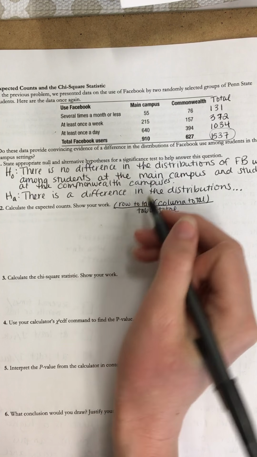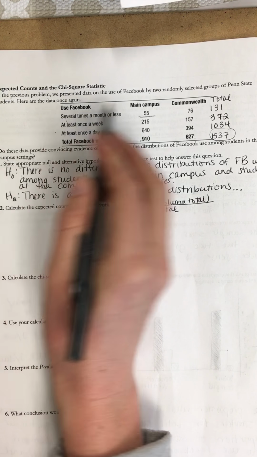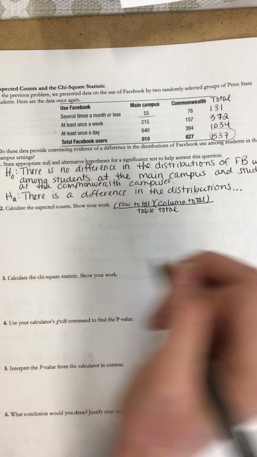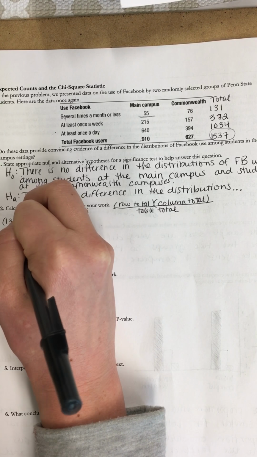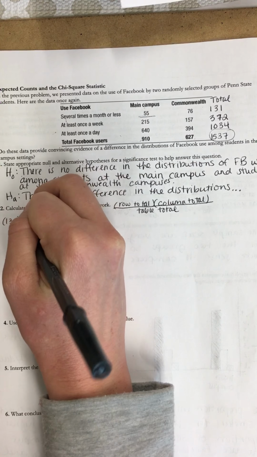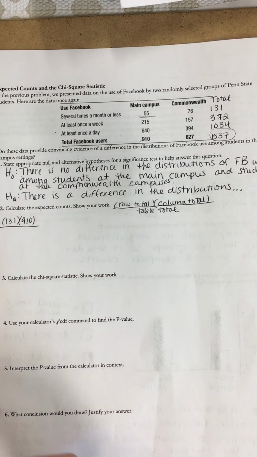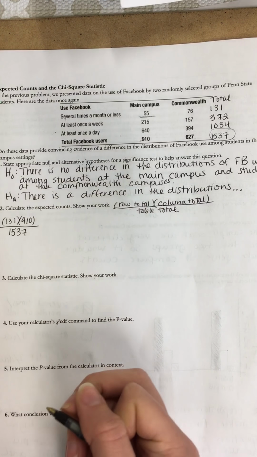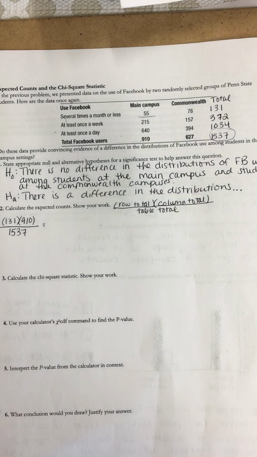So row total, if I'm looking for this spot, right? So several times a month or less on the main campus, the expected value for that spot would be 131, because that's the row total, times 910, divided by the table total, which is 1537. Figure out what that equals. So I'm just going to write these all out and then put them in the calculator.